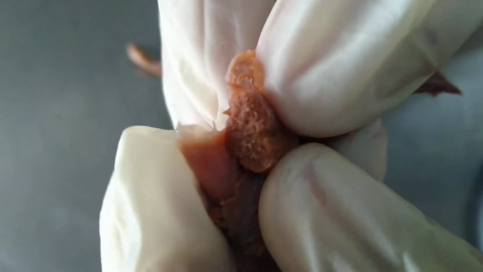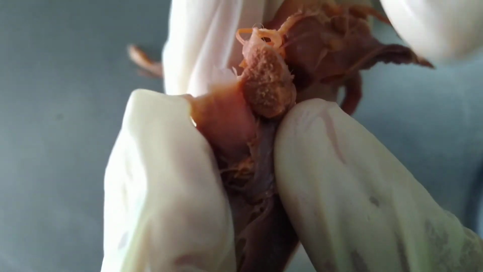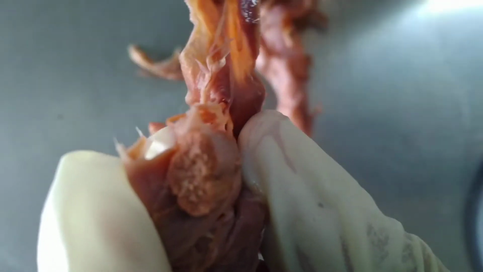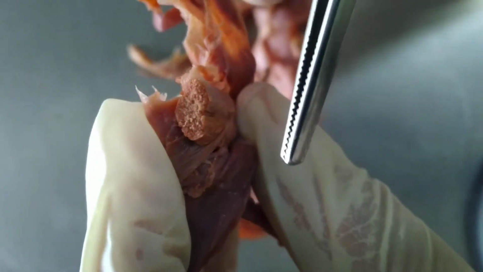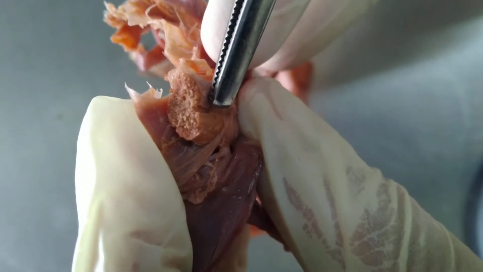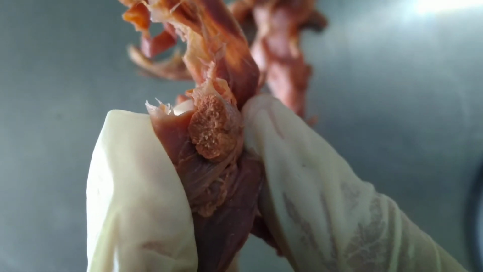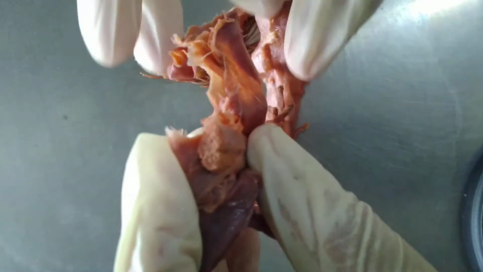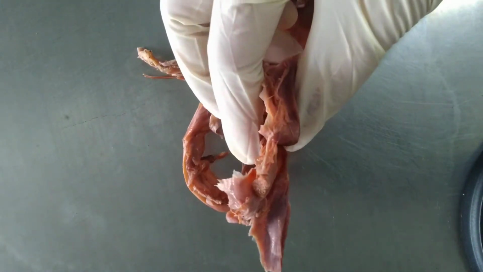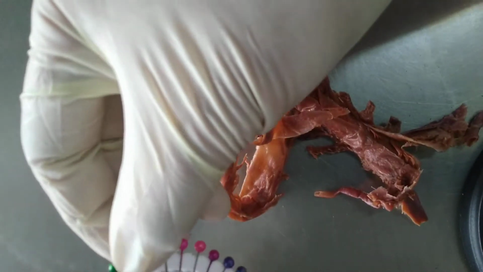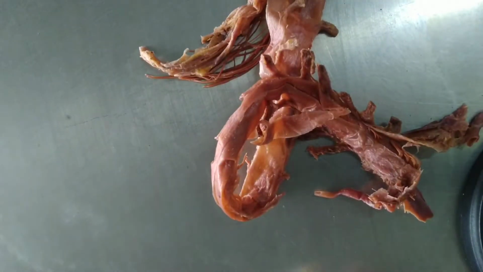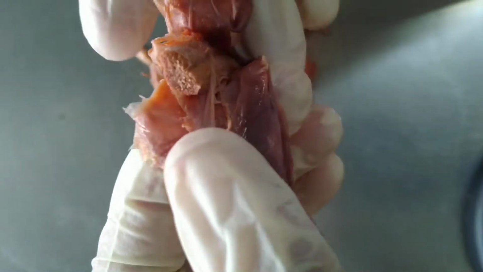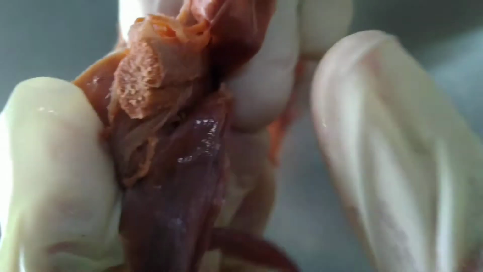It's deeper and wider. You can see there's a somewhat wide fissure visible right there. Anterior median fissure. That will be the wider space compared to the posterior median sulcus.